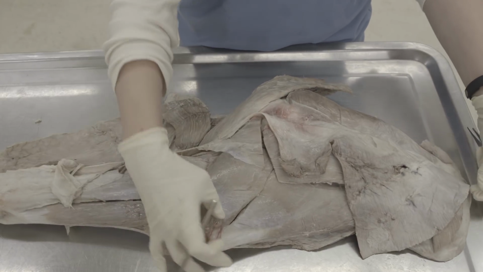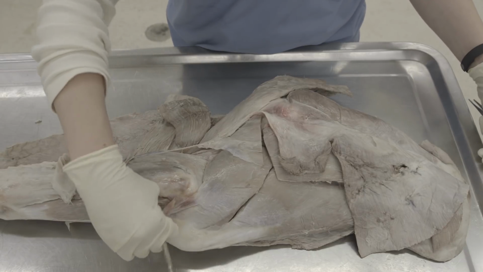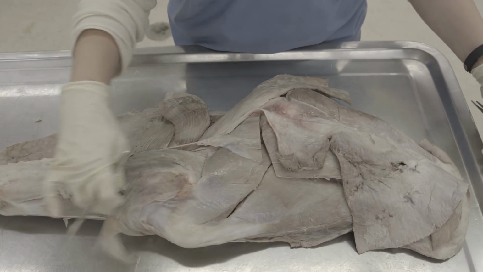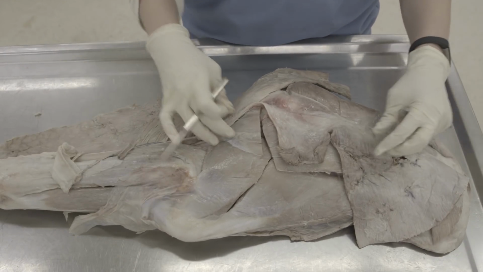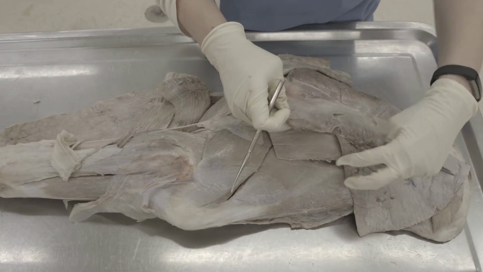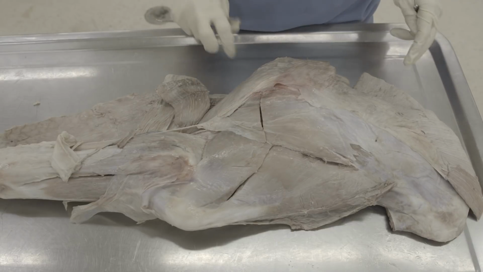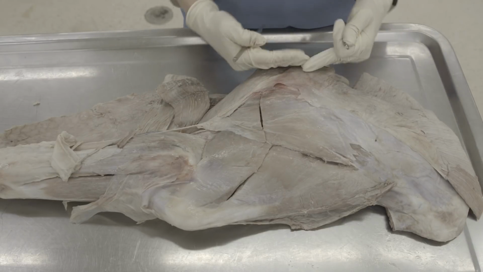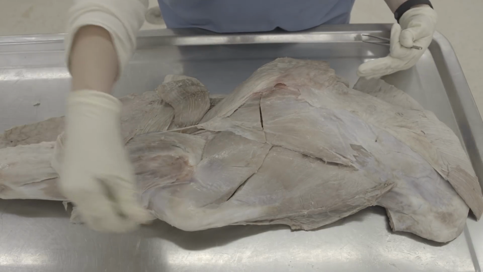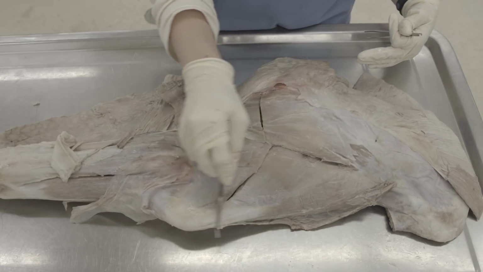So here now we are on the lateral side of the specimen. I'm just trying to put some things back in place here. So it would look something like that to start out with. So here would be the cranial aspect. Here is the caudal aspect here on the back side.